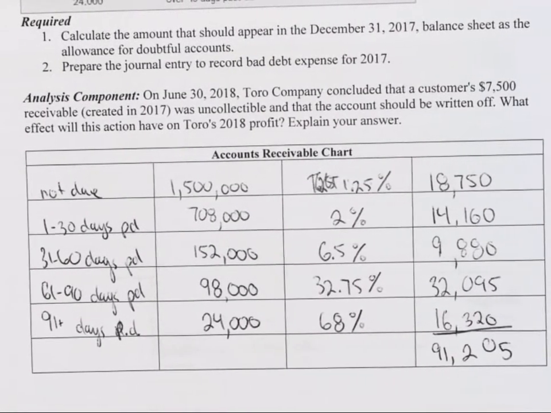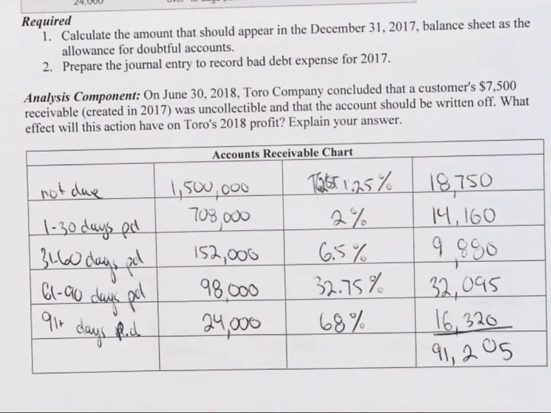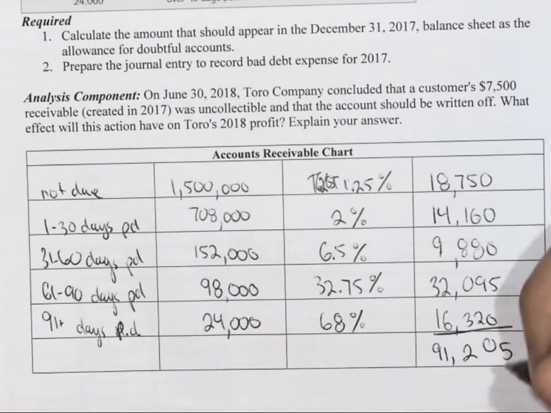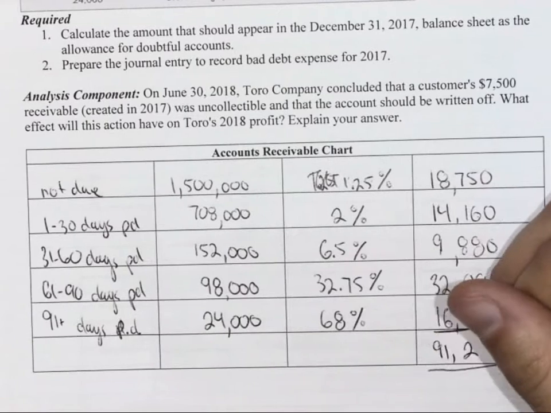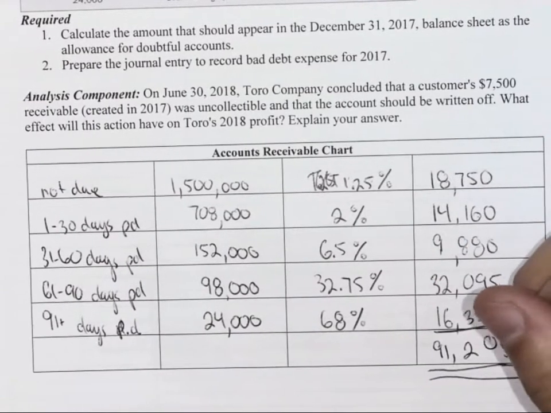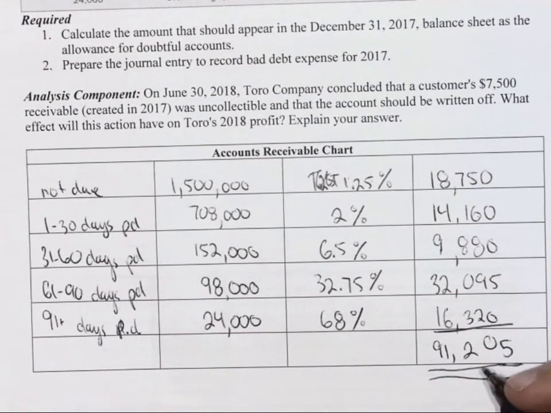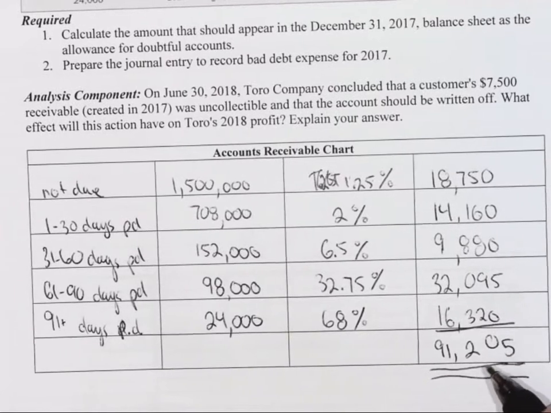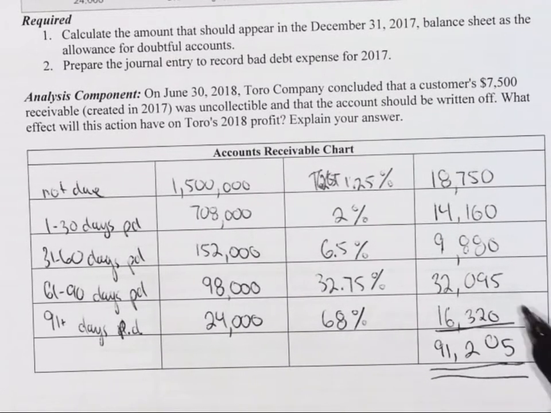So calculate the amount that should appear on the December 31st balance sheet as the allowance for doubtful accounts. Is this the allowance for doubtful accounts that will appear on the balance sheet? Yes, this is our final balance of our allowance for doubtful accounts. So this will be the amount that appears in the balance sheet. So that is done.